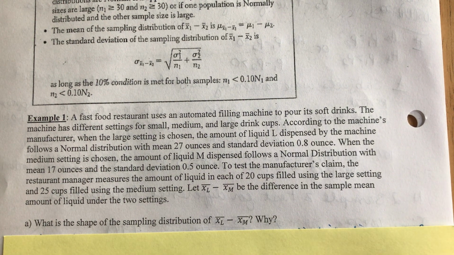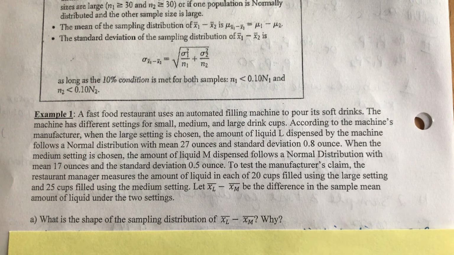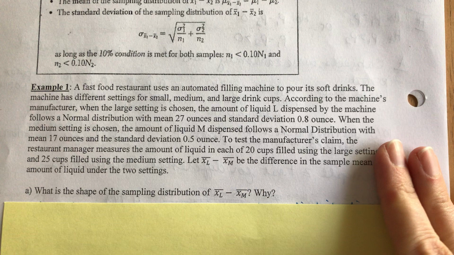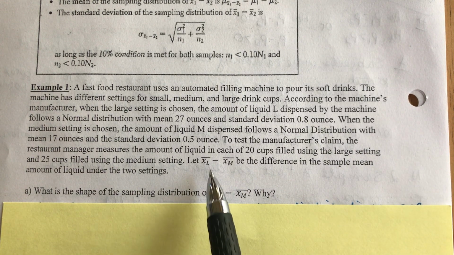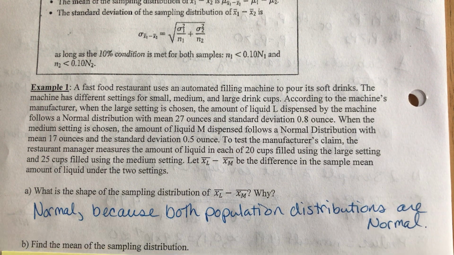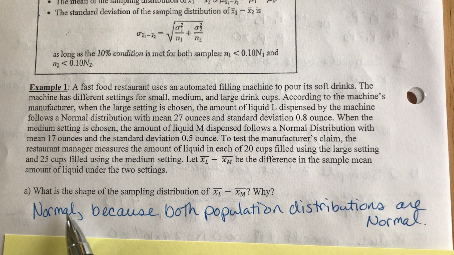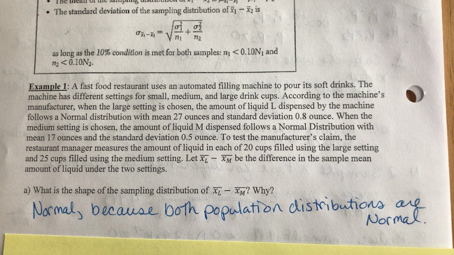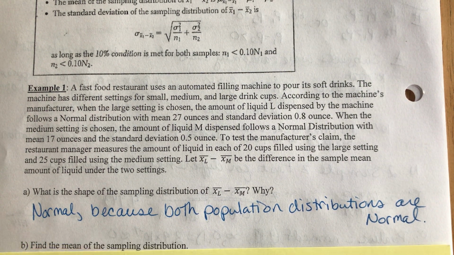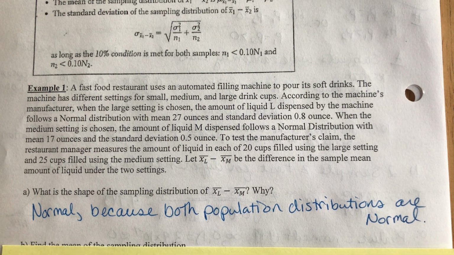So we're going to do the differences. Again, this is not a paired t-test. This is do all the larges, average them up, do all the mediums, average them up. If we have a sampling distribution, we want to let that be the difference in means of the sample amounts. The shape of our sampling distribution is going to be normal, and we know that because we were told that both population distributions are normal. If you know they're both normal, then the sampling distribution is normal. If they're not both normal, that's when your sample size comes into play.